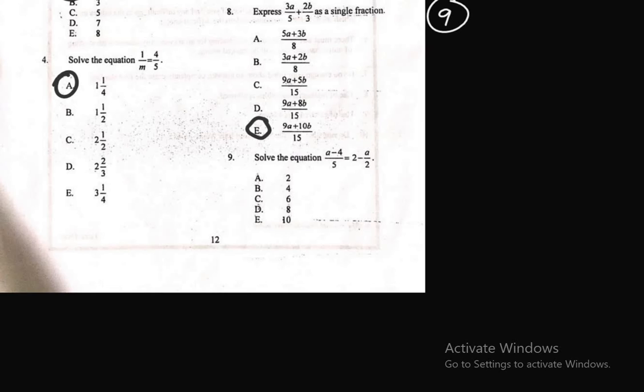Solve the equation a minus 4 out of 5 is equal to 2 minus a out of 2. The first thing we need to do is to collect like terms, so we move minus a over 2 to the left to meet his brother. We now have a minus 4 over 5. Now, as minus a over 2 crosses the equal to sign, it changes to plus a over 2, now equal to 2. Take the LCM of what we have at the left hand side.